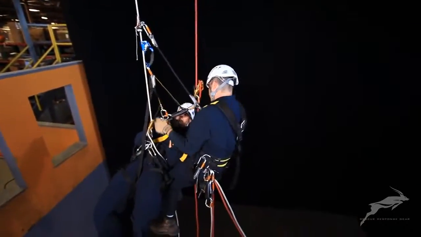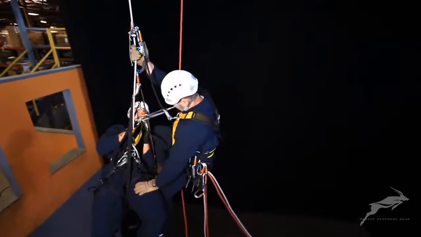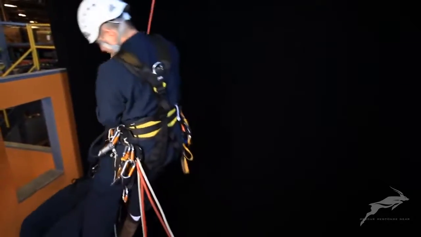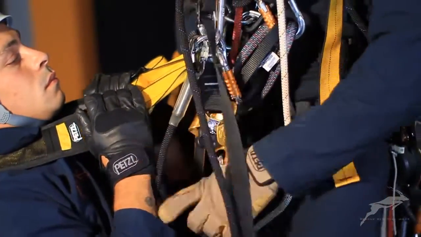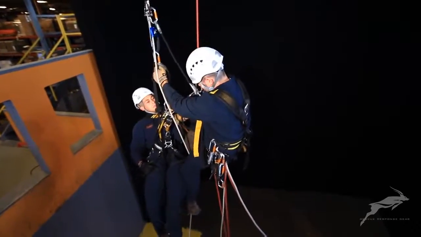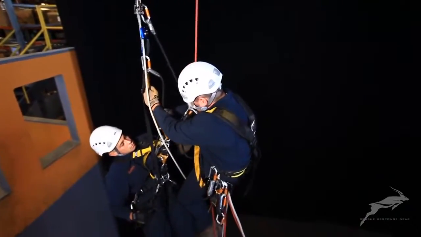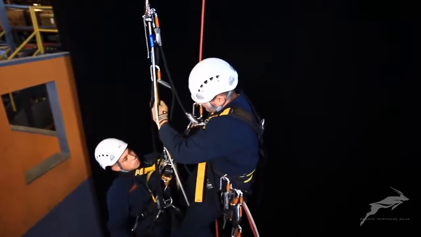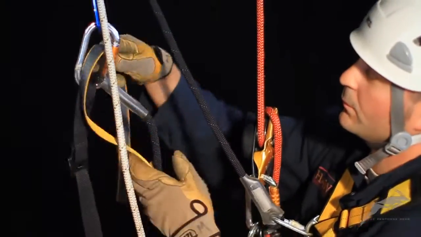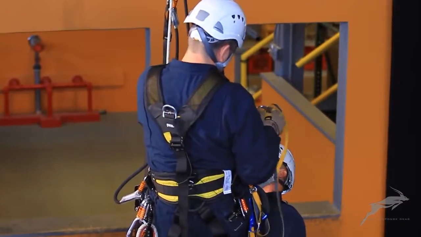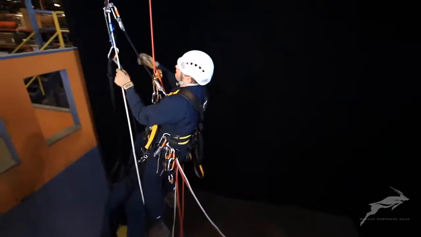Next, the rescuer stands in the foot loop and pulls upwards on the casualty's harness, raising the casualty enough to enable the chest ascender to be disconnected from the rope and the casualty to be lowered onto the rescuer's descender. The casualty's hand ascender is then removed.